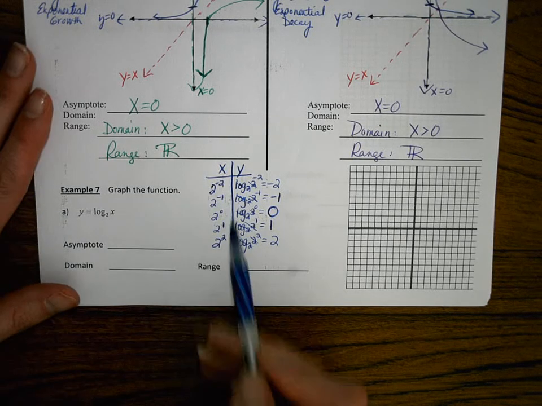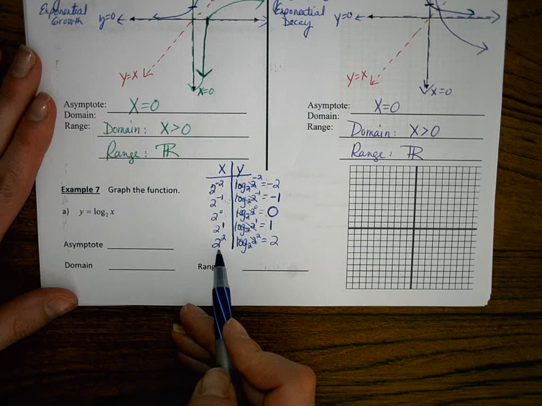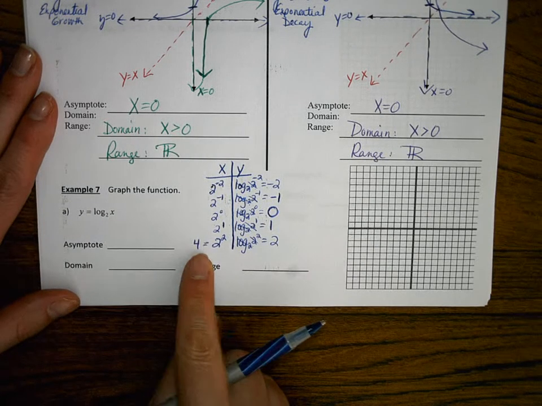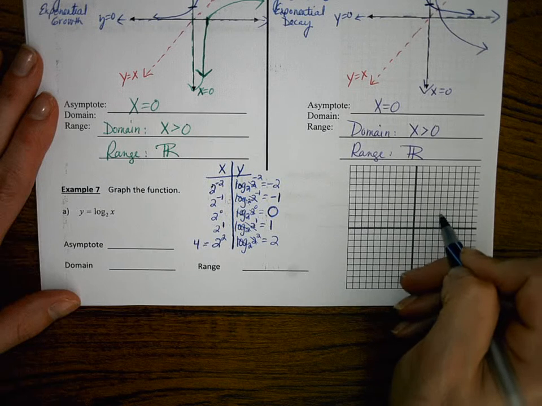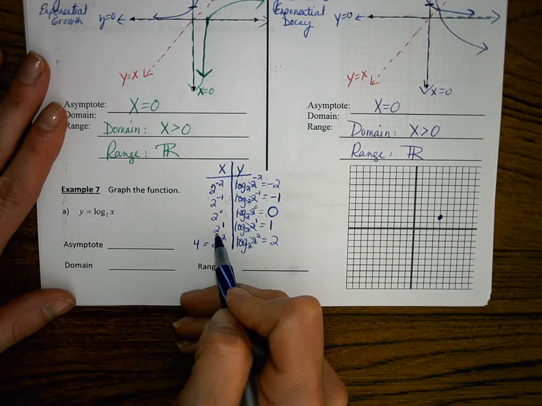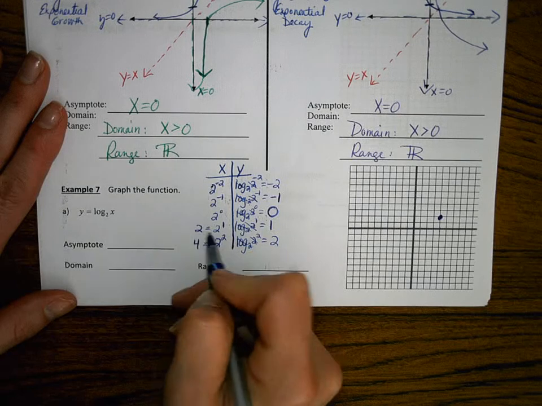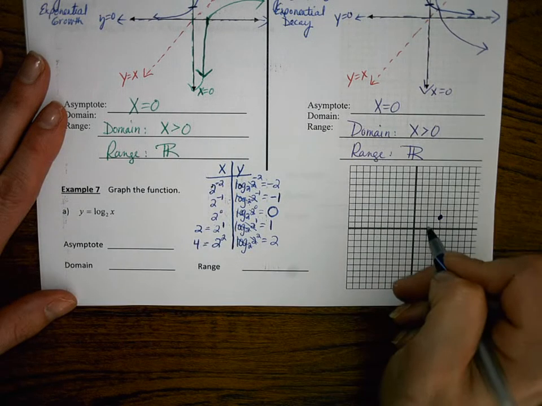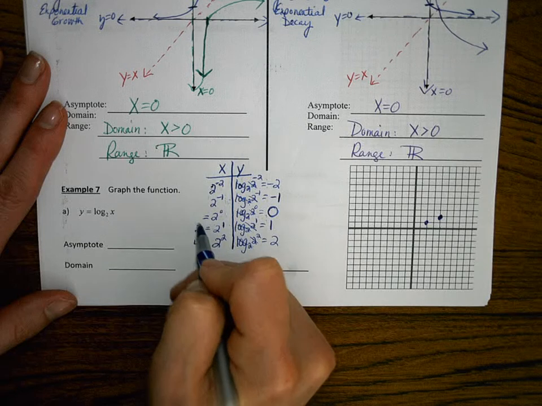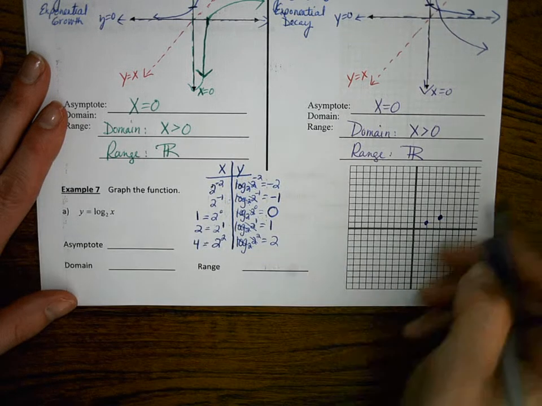In my x column, what is 2 squared? 4. So that means that when x is 4, my y is 2. What is 2 to the first? 2. So that means when my x is 2, my y is 1. What's 2 to the 0? 1. When my x is 1, my y is 0.